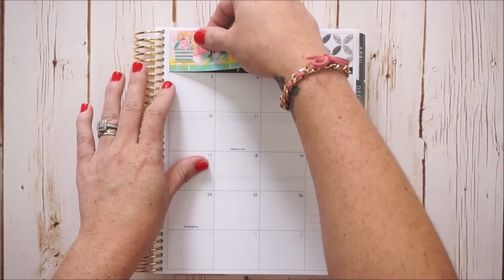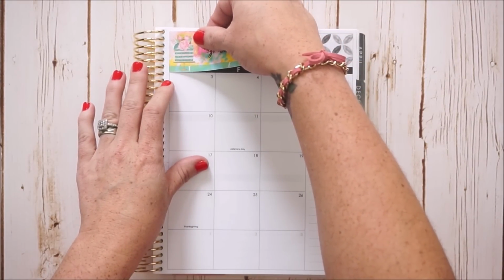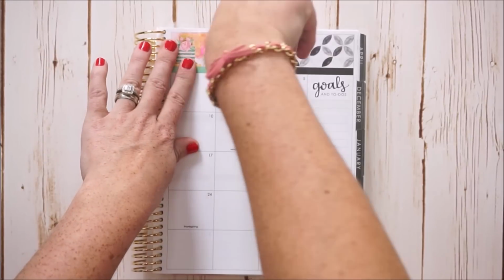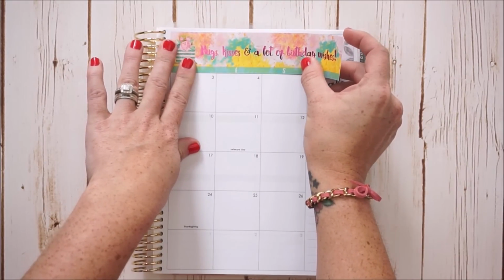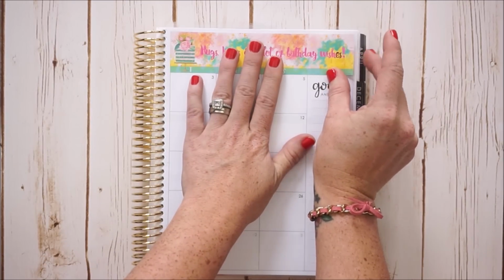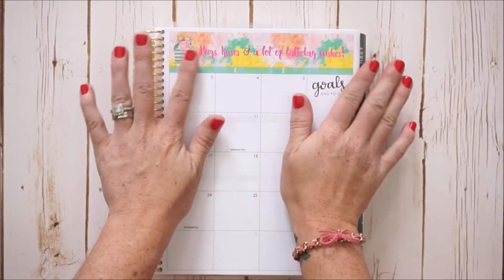Doing the same thing, I'm going to put it in the corners first and then try to rest it along the bottom. I love these colors, and of course the foiling is a lot of fun. Very nice.